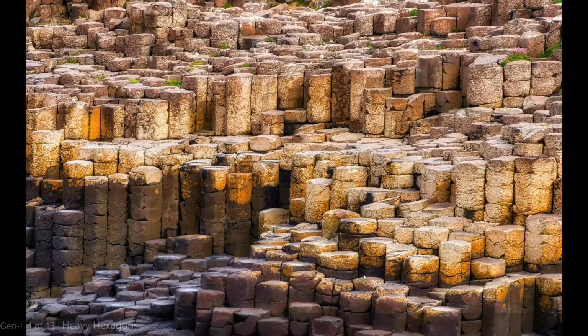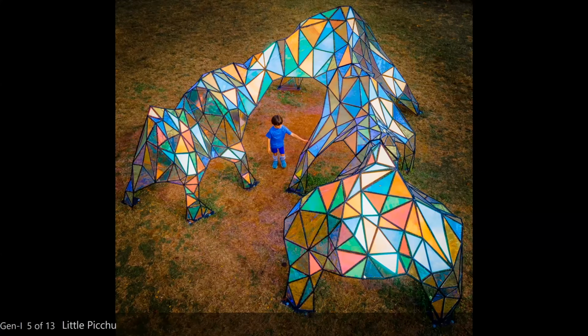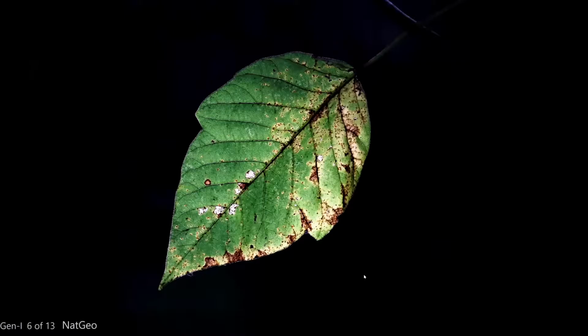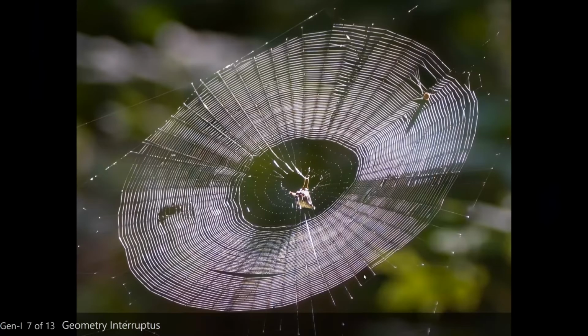Heavy Hexagons. Little Pikachu. Nat Geo. Geometry Interruptus.